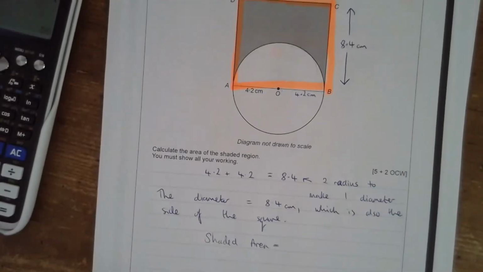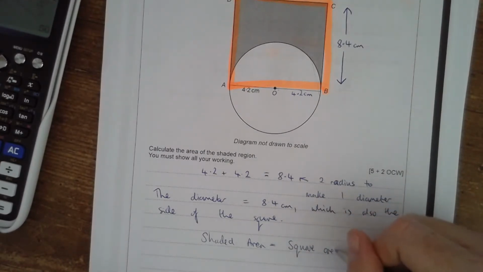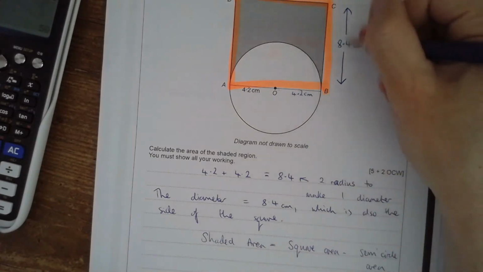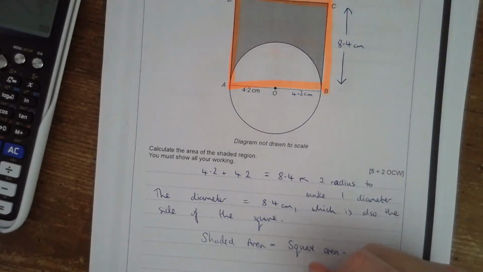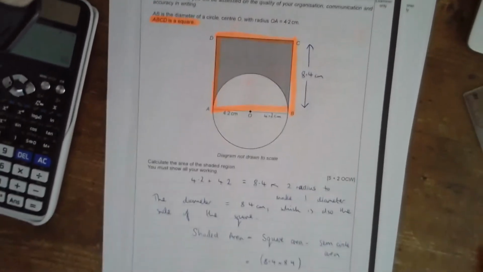where you can't see what I'm writing, let me just move it. Shaded area is equal to square area, take semicircle area. Okay, to work out the square area, I want to do 8.4 times by 8.4 or 8.4 squared. Okay, either of those ways is fine, they're both the same. Just move that so you can see what I'm doing a bit more clearly.